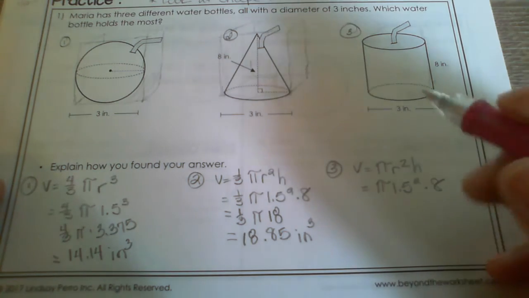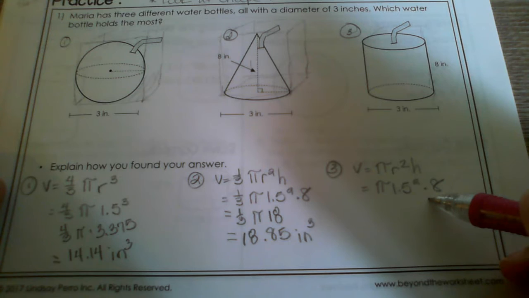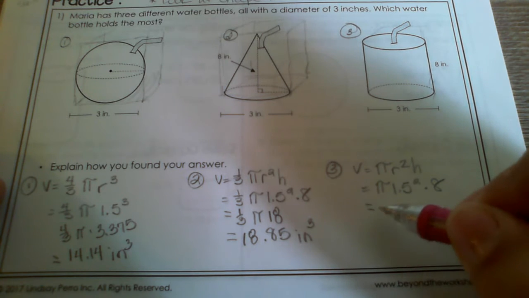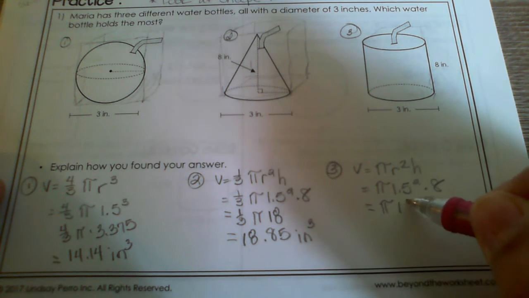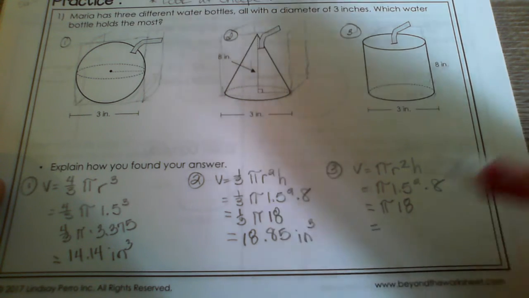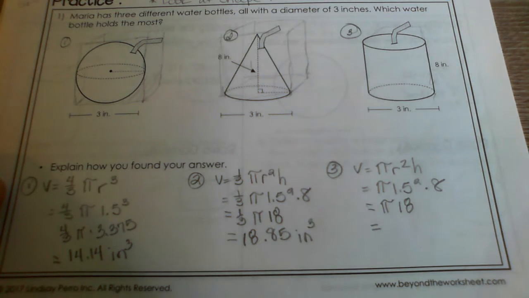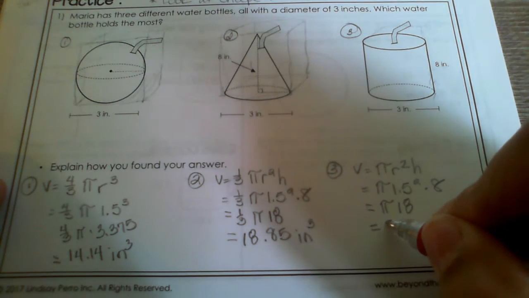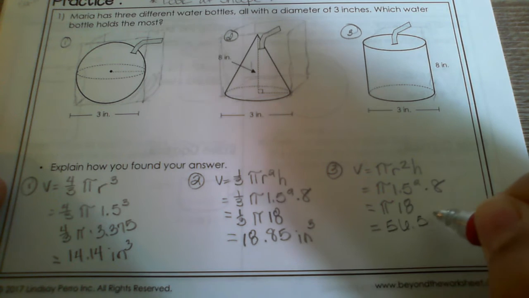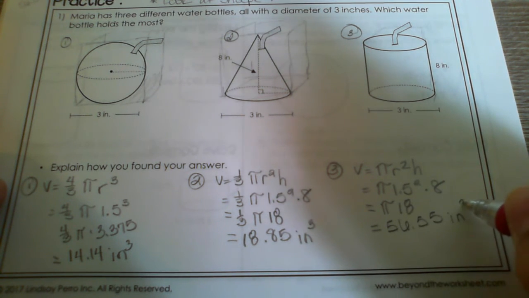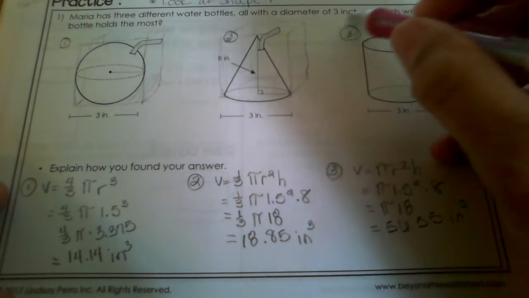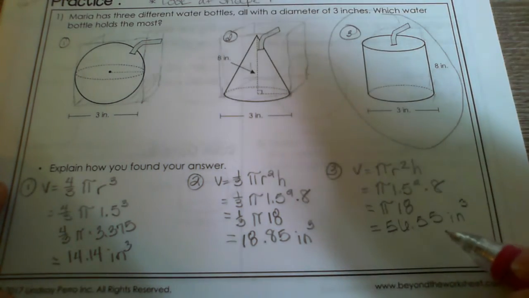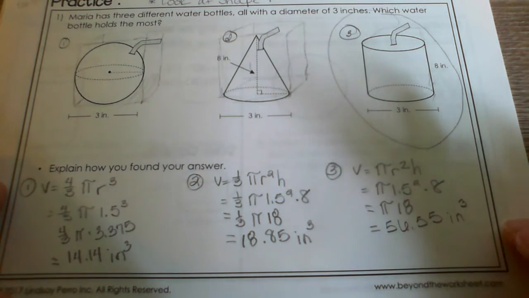All right, and then here we're going to do the same thing, only guess what? We are not going to divide it. So we already know this is going to be pi times 18. So I'm going to go back and say 18 times pi, and I get 56.55. So the largest shape, the one that's going to hold the most water, is here. And this is how we found our answers, by using our formulas.